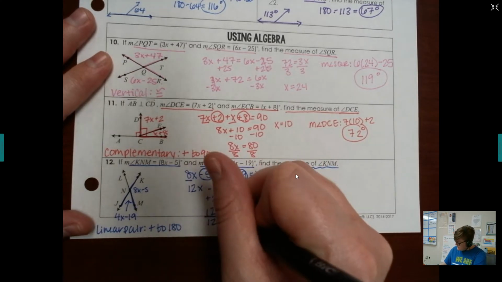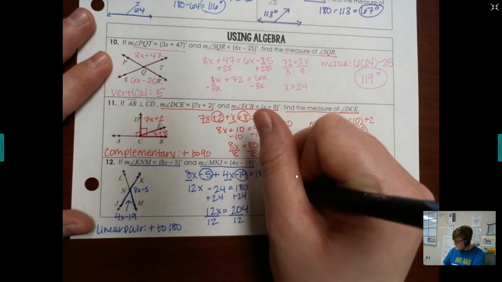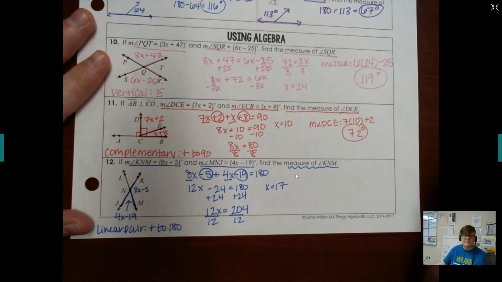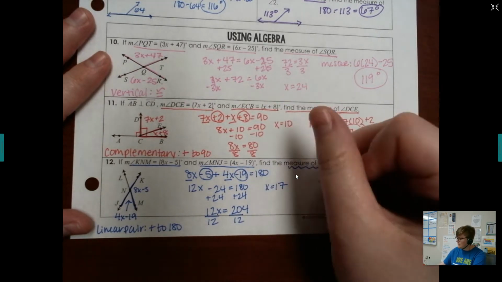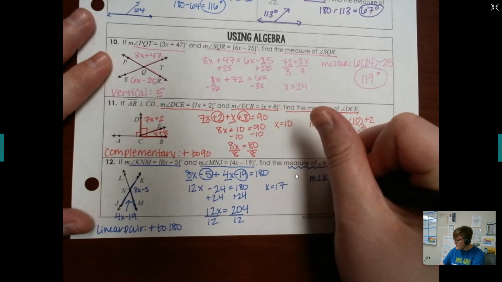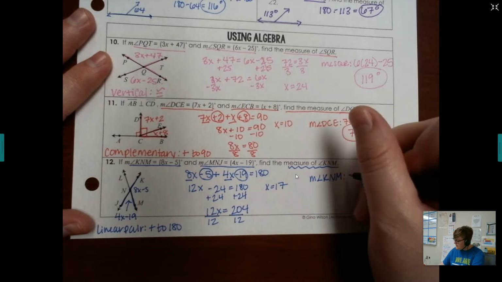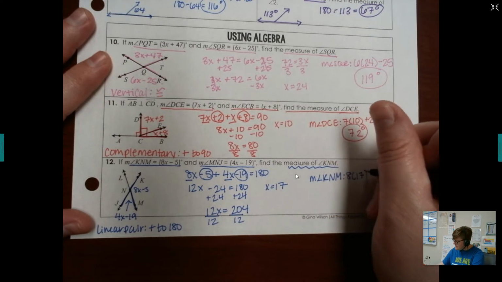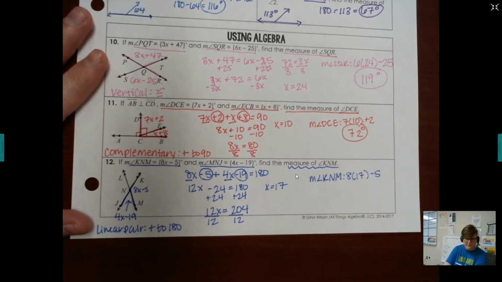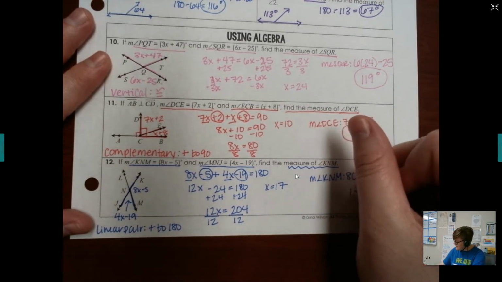Divide by 12. X equals 17. And again, we're not done until we have the measure of angle KNM. So we need to plug that in. 8 times 17 minus 5 equals 131.